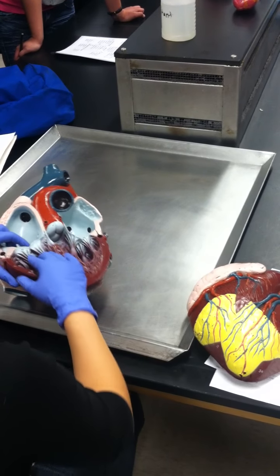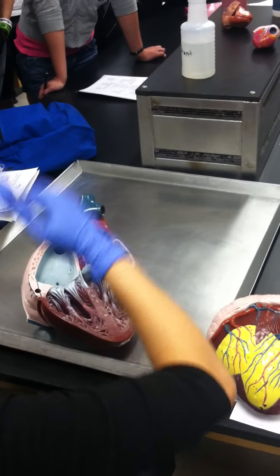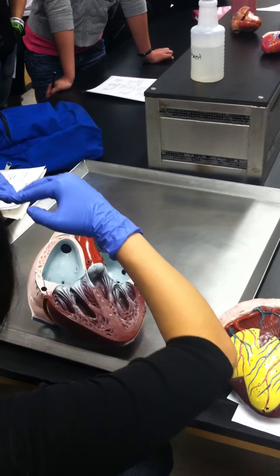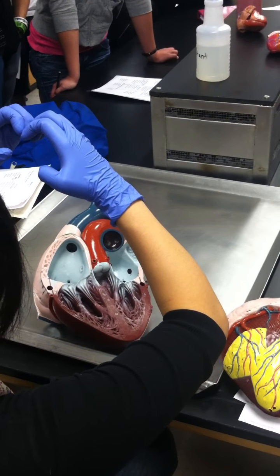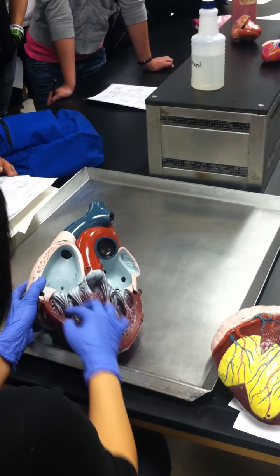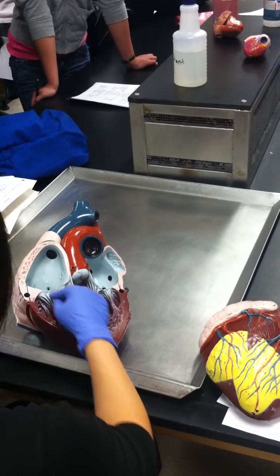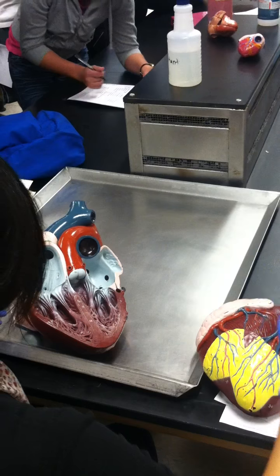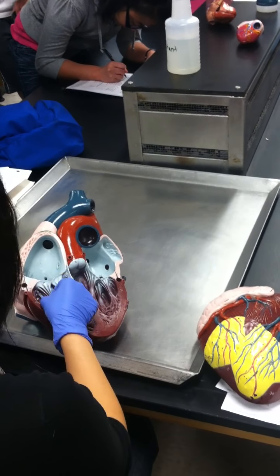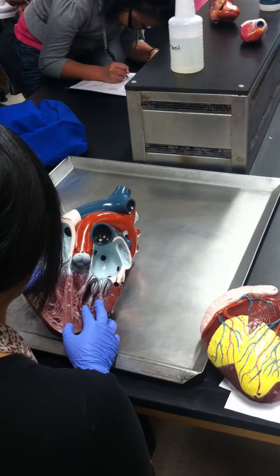So what this does is this holds on to the valve so it doesn't burst open the other way. The pressure might cause it to balloon up like this for a second, but it won't open. And that is prevented by this structure, which is very, very helpful. So the chordae tendineae prevents backflow. Make sure you get that. Chordae tendineae prevents backflow from the ventricles to the atrium.